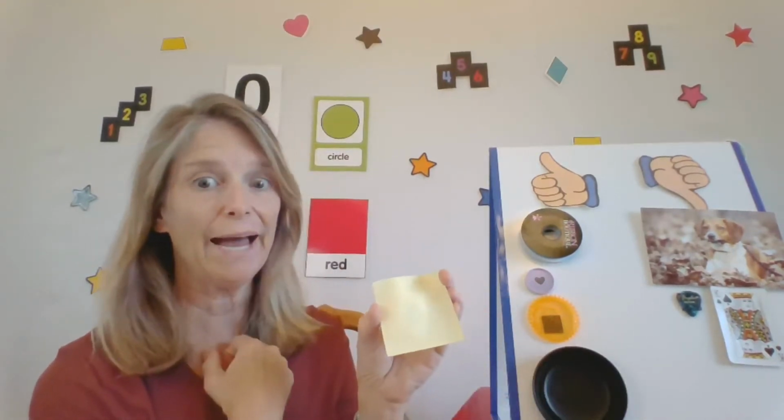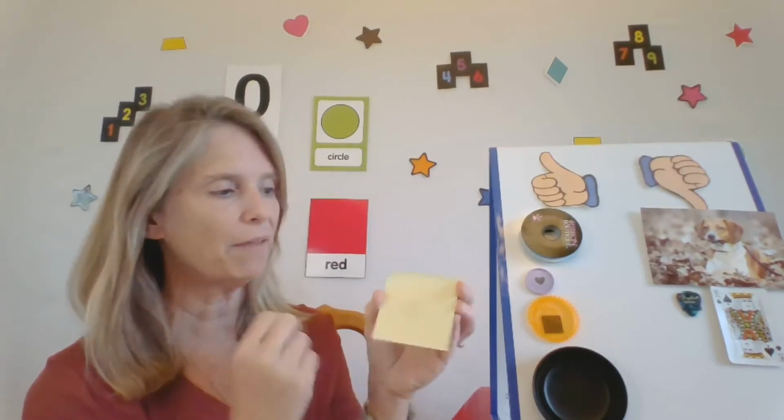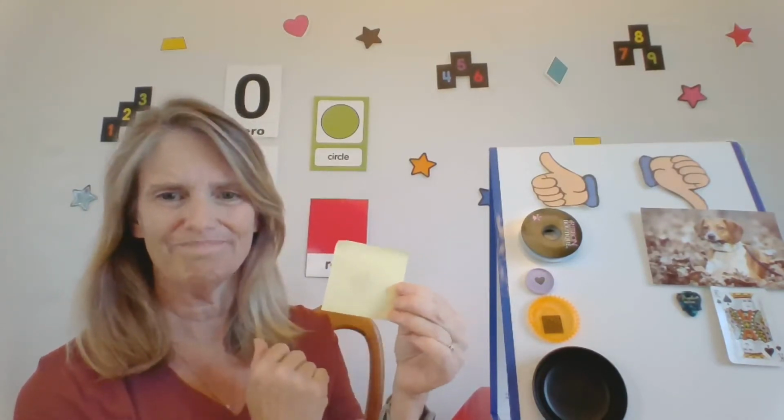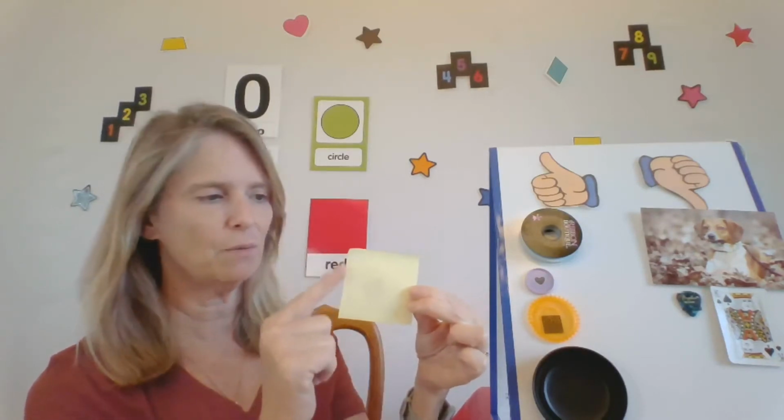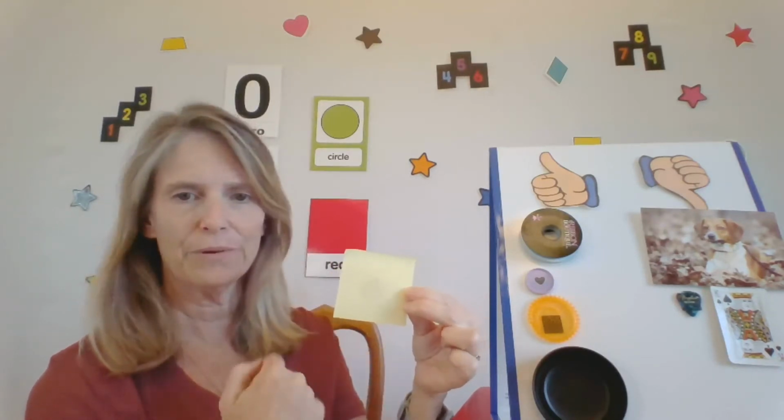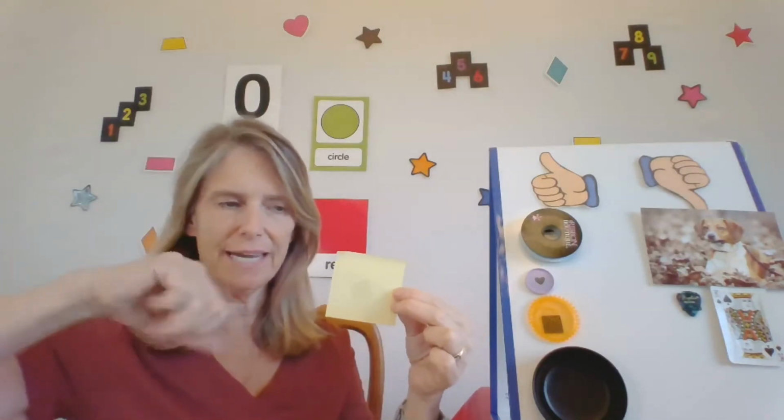All right, I found something else. Oh, you might have these around your house. I found a Post-it note. I love Post-it notes. I'm writing on them all the time. But is it a circle? Nope, it has 1, 2, 3, 4 corners even, and 1, 2, 3, 4 sides. So that is a big thumbs down for that one. He goes over here.